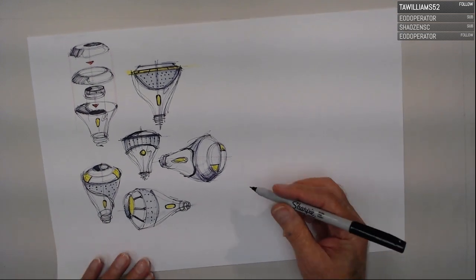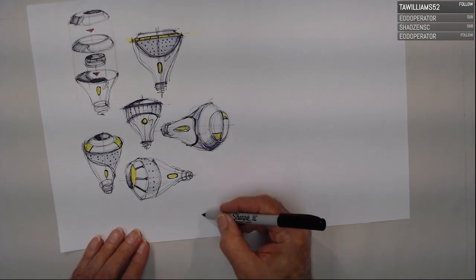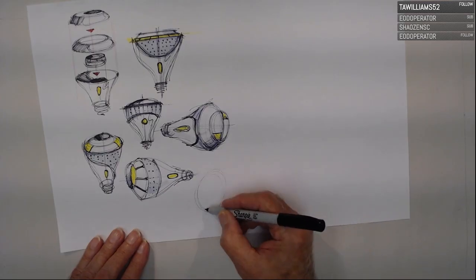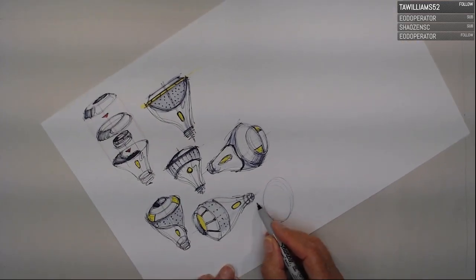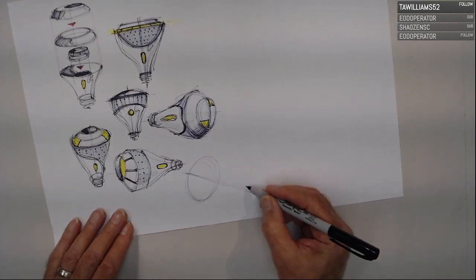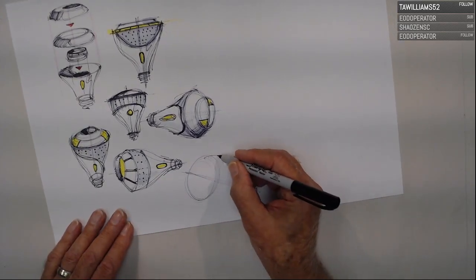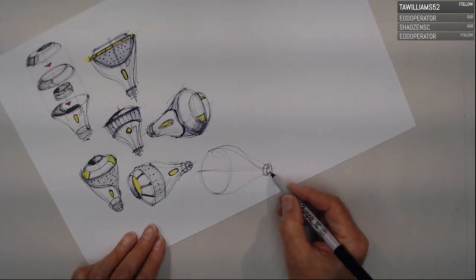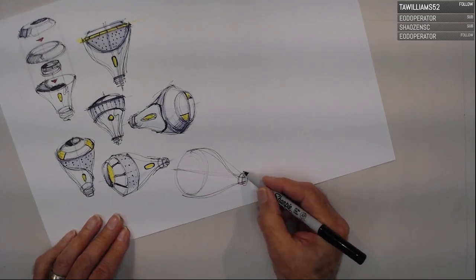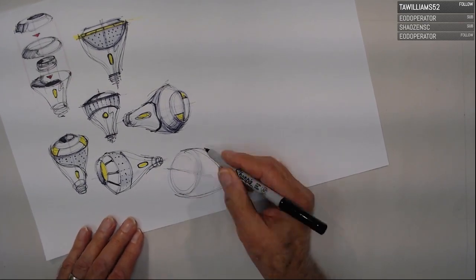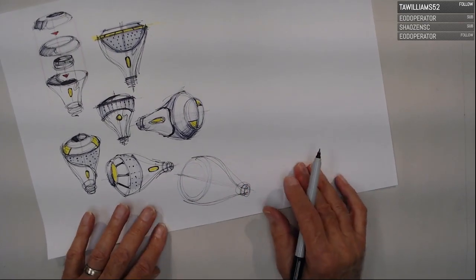Now let's do one more thing here. Let's just kind of come down here with this. Put an axis through it. Get that same bulb down at the base here. There it is. There's my connection. It's that to that. Again, pardon me. Come back in here, and let's see.